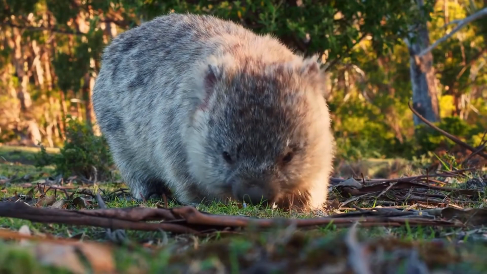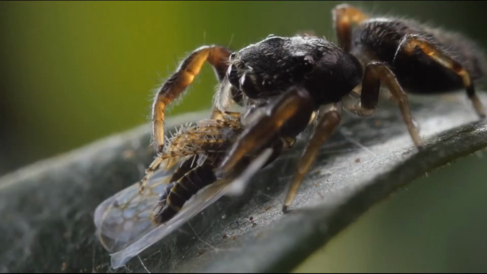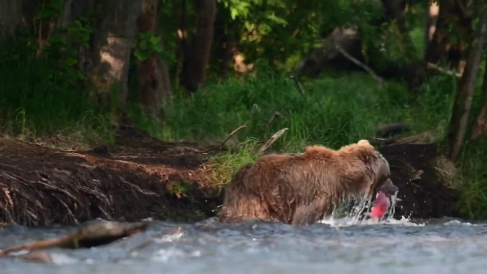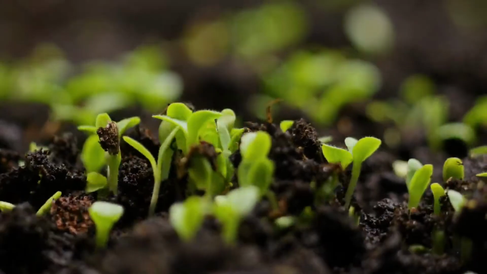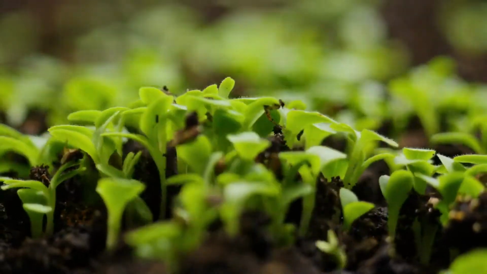Living things need energy to live and survive. For animals, they must eat plants or other animals to have energy. But how about the plants? How can they have energy when they can't feed on animals too?